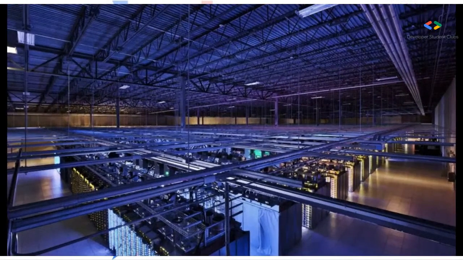So here's a photo of one of Google's many data centers all around the world. This data center is in Council Bluffs, Iowa. And these data centers house all the compute, storage, and networking capabilities that help to run Google products that you know and love to use. So things like Gmail, Google Photos, Google Drive, stuff like that. It all runs on these data centers.